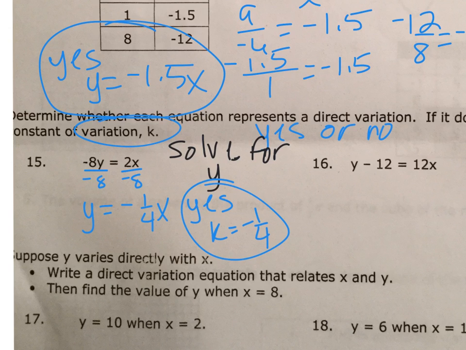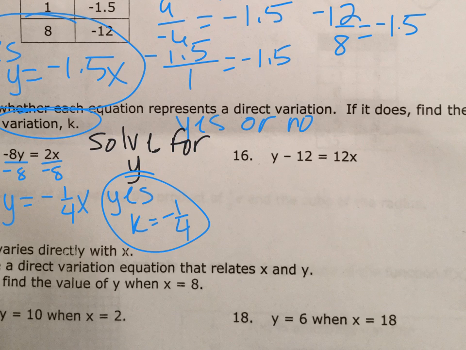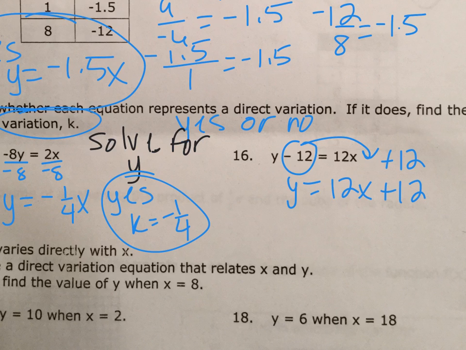Over here, when I solve for y, I have to get y by itself, so I need to get rid of the -12. So I'm adding 12 to both sides, which is going to take this over here, add 12. So I'm going to get y equals 12x plus 12. That's a no, because I have a constant added. So there's no k. So I'm done with that one.